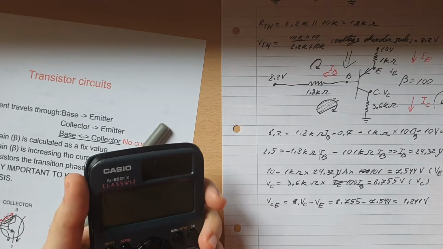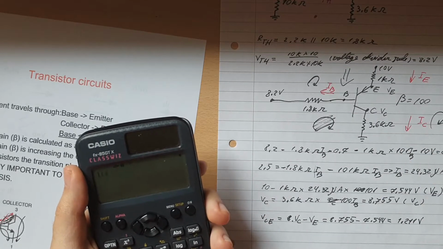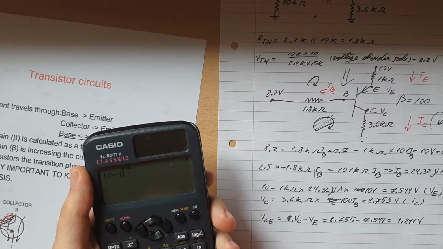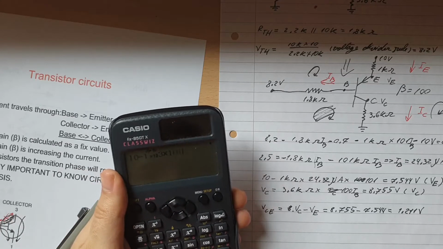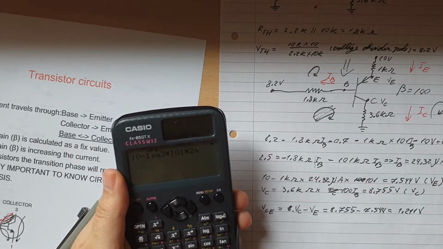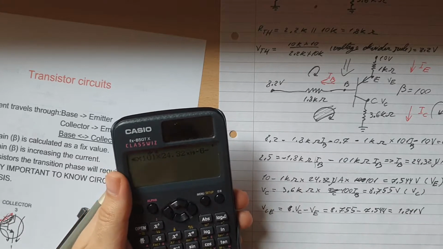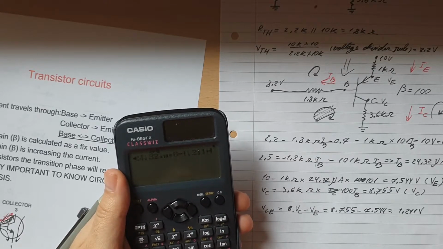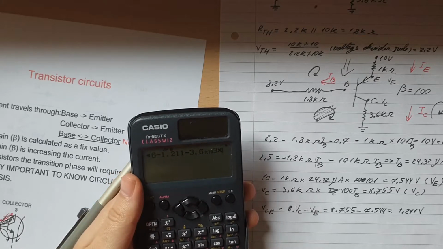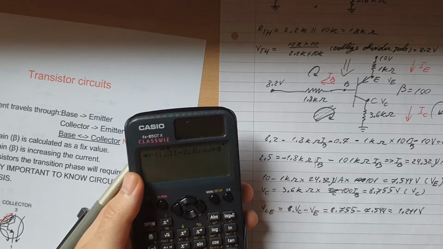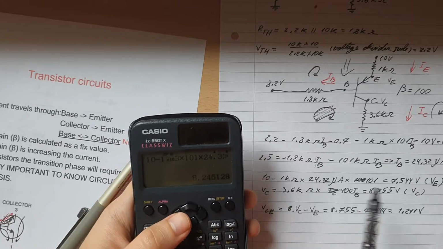I guess we could check it. We could do it in this way. So we can do 10 minus 1 times 3 times 101 times 24.32 times 10 to the minus 6, minus 1.211 minus 3.6 times 10 to the 3 multiplied by 24.32 times 10 to the minus 6, and we got the wrong answer.